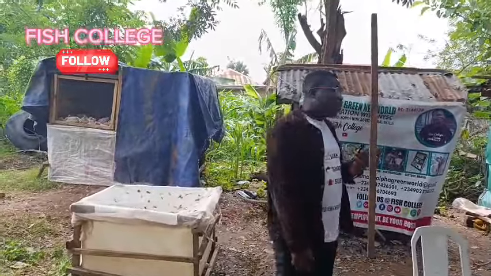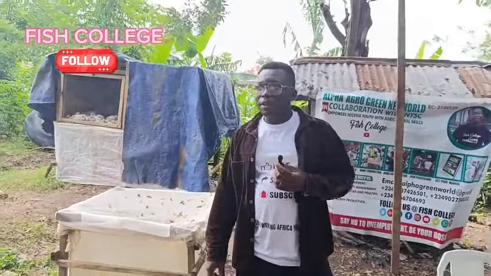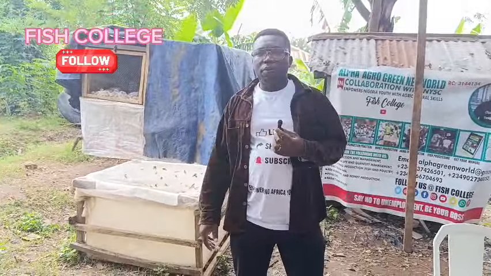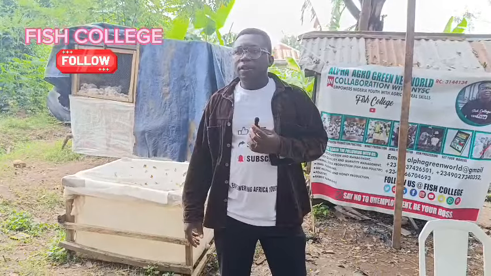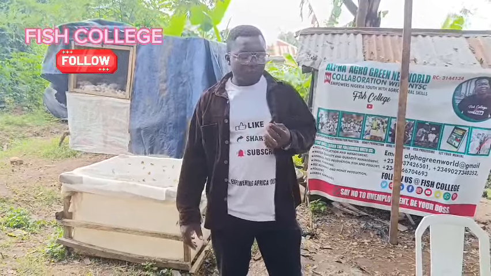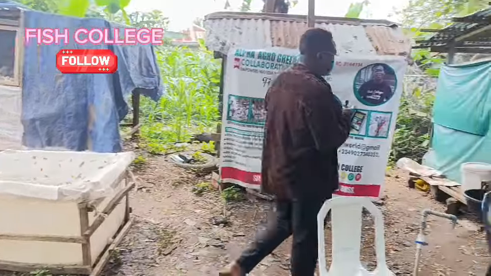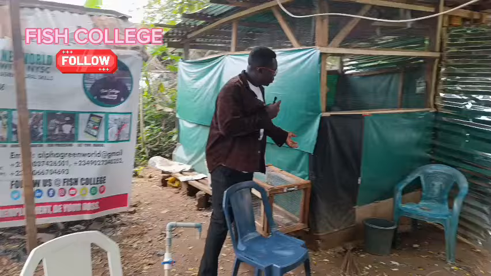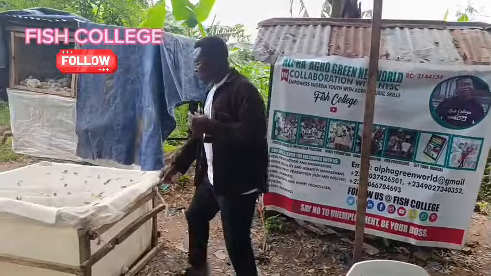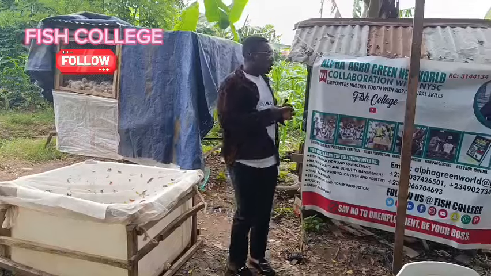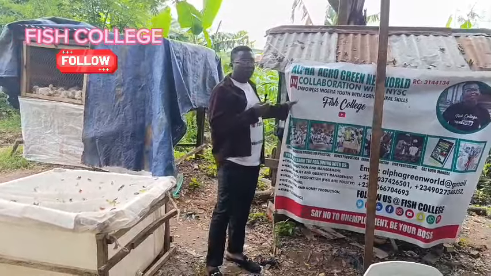Some of the questions people ask is, how do I get a tarpaulin pond? If you want to get a tarpaulin pond, we supply tarpaulin ponds. You just need to tell us the size that you want. It's not every tarpaulin that can be used for fish farming. For example, this is a tarpaulin. The quality of this tarpaulin is not the same as the quality of this tarpaulin, and it's not the same as this one.